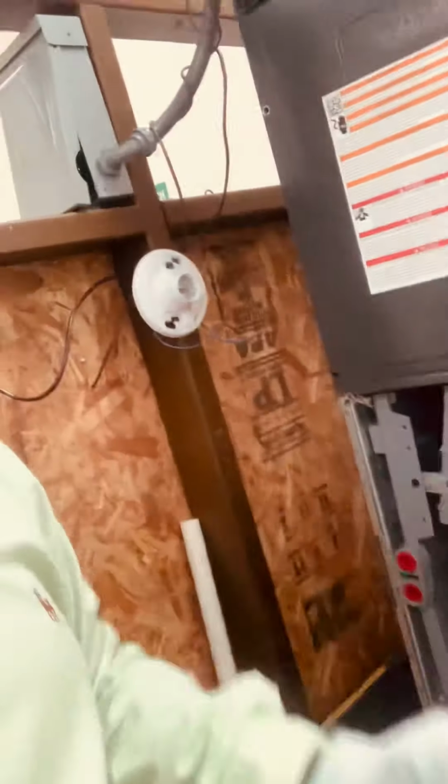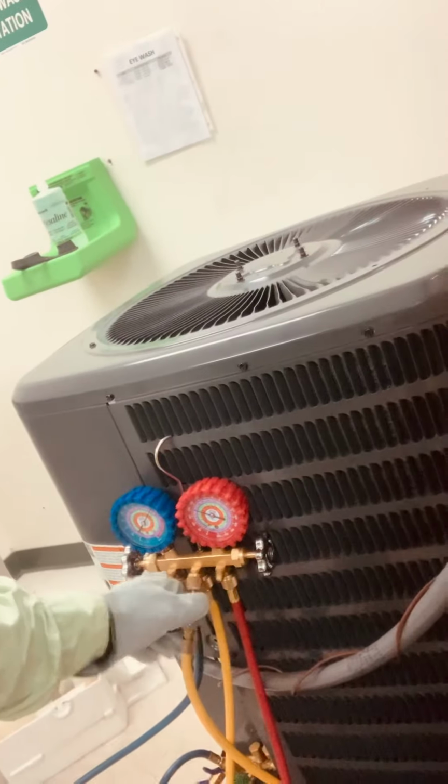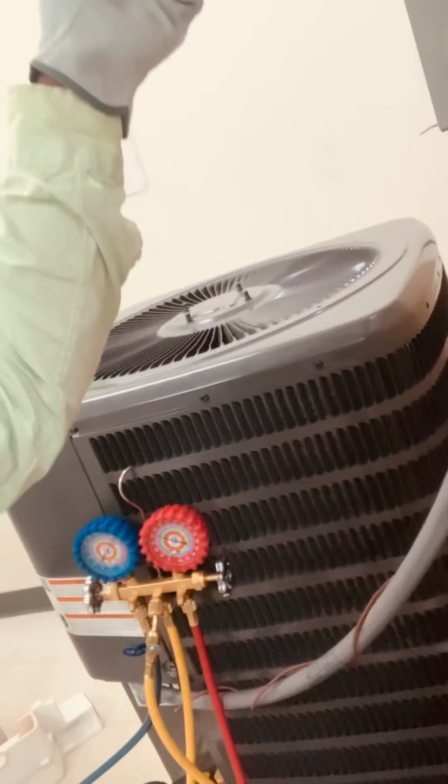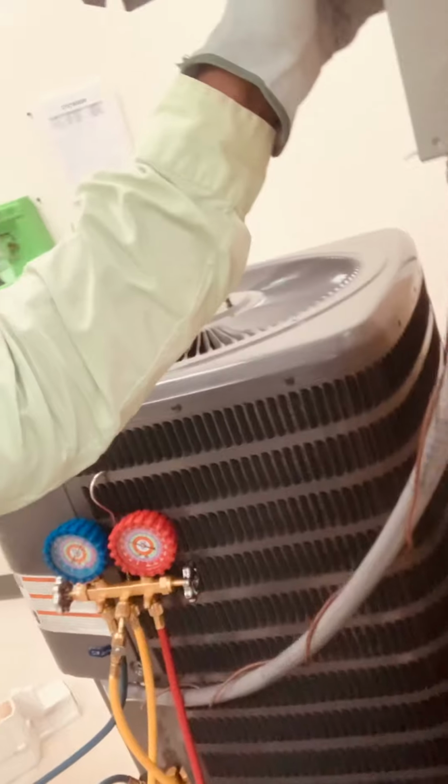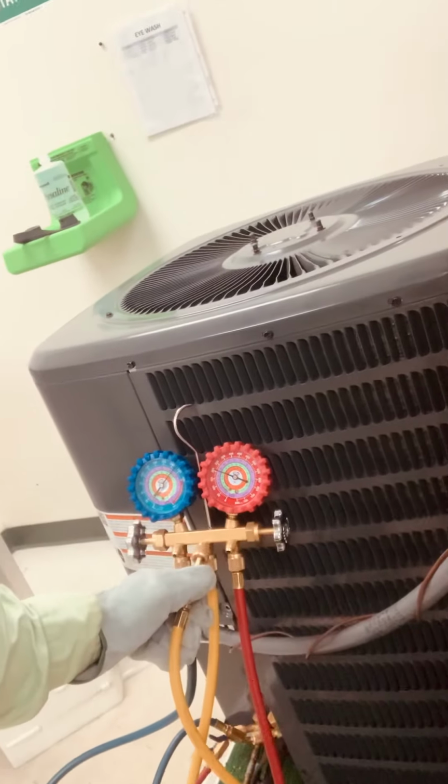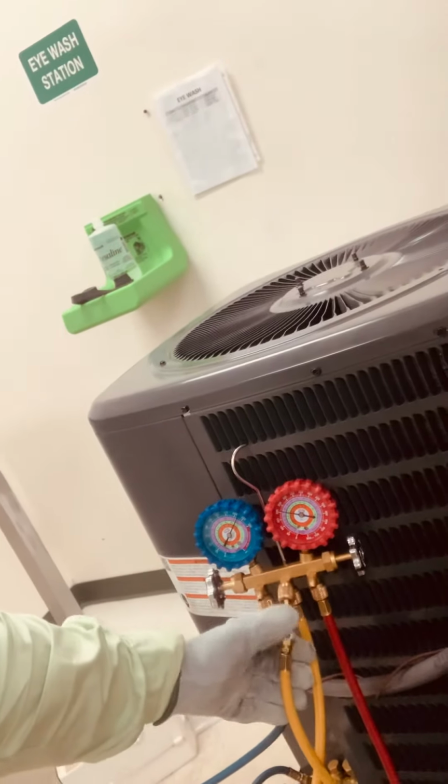Now, let's say my evaporator temperature is 40 degrees. I will get a saturation temperature of 40 degrees. How do I get that? Based on my coil here. So once I get that temperature of 40 degrees on my gauges here, we can record those temperatures.